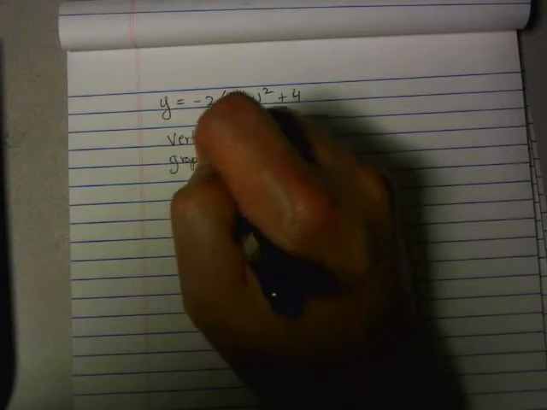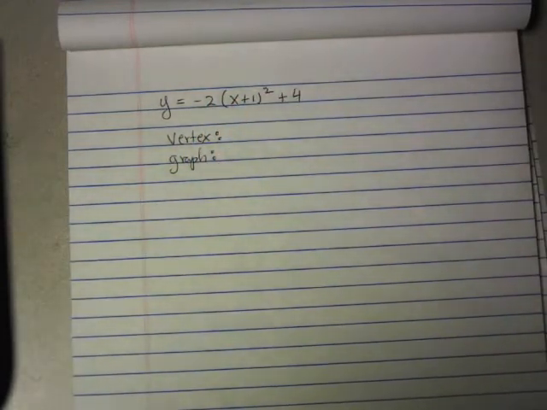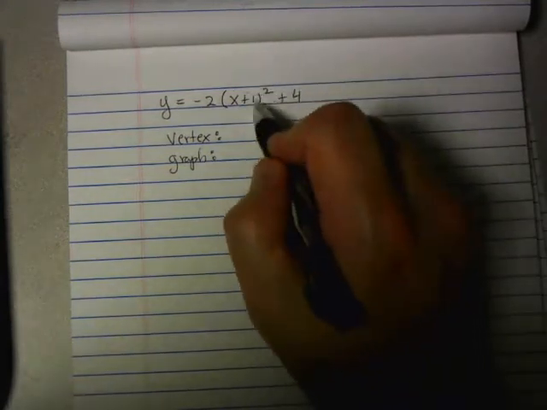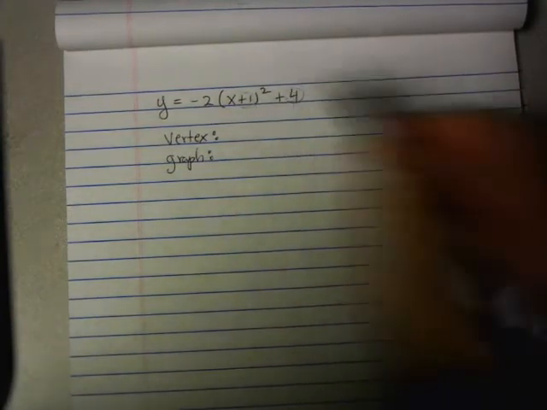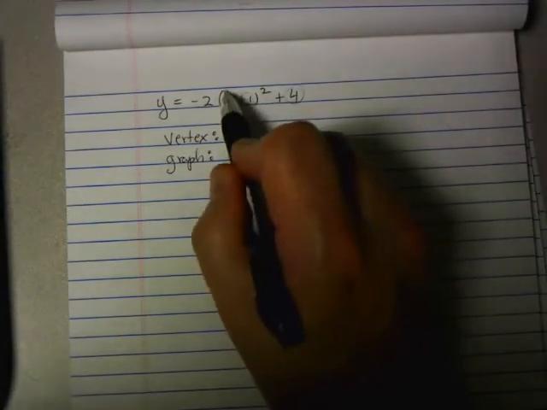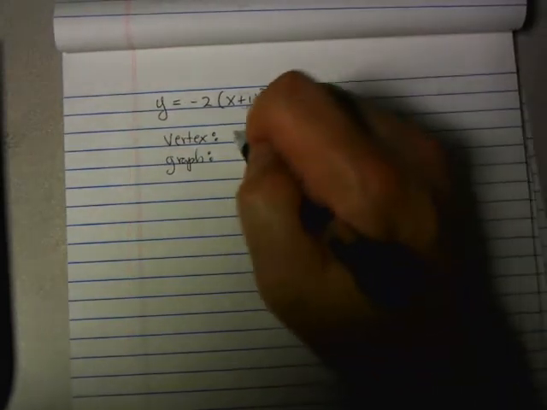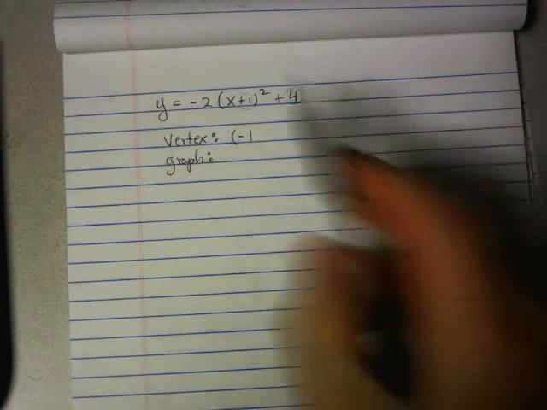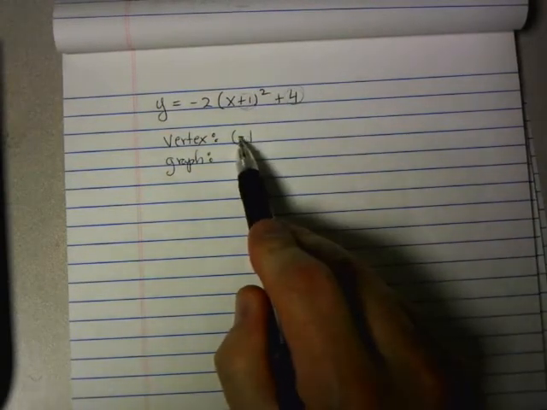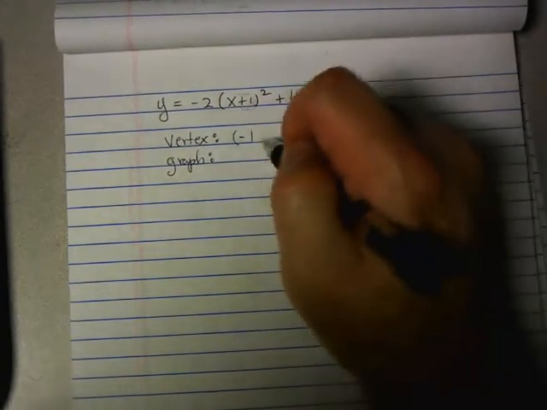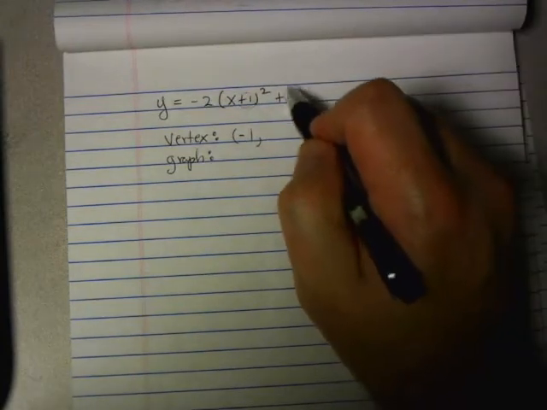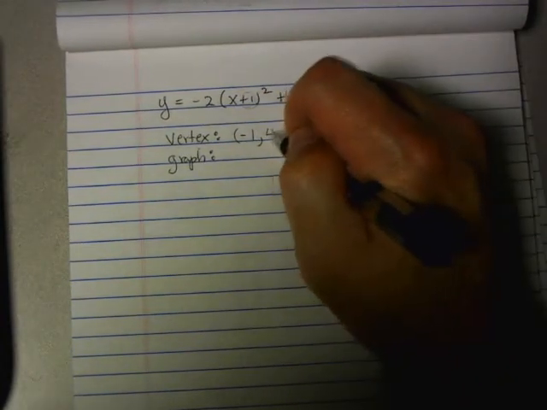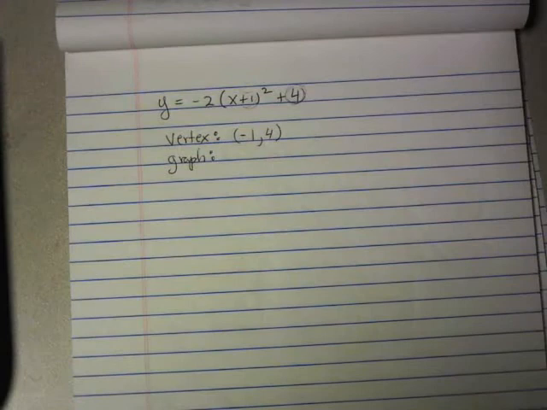And again, within your graph, you're going to build me a little table. Well, once again, the vertex is controlled by this number and that number. This number is inside the parentheses. Inside the parentheses goes left and right. Left and right works backward. That's a +1. So our vertex is going to shift left 1. This number controls the up and down. Up and down goes the way you think it should. A positive goes up. So we have -1, 4.